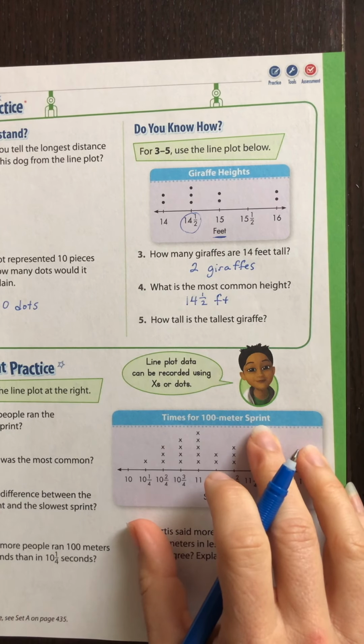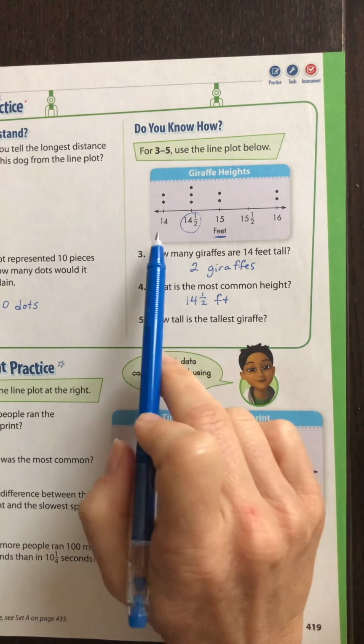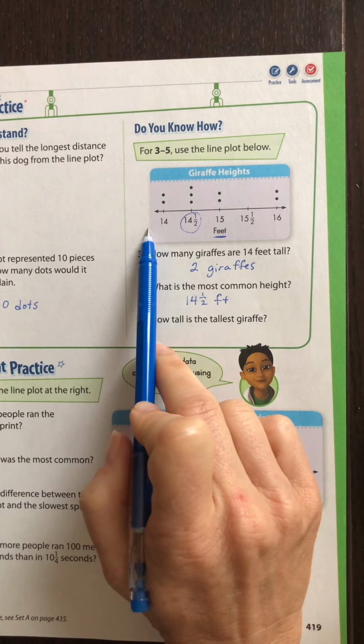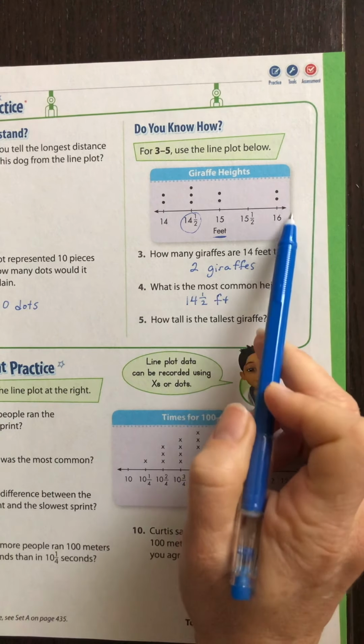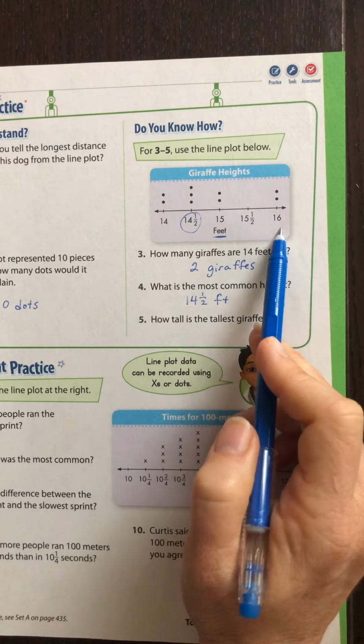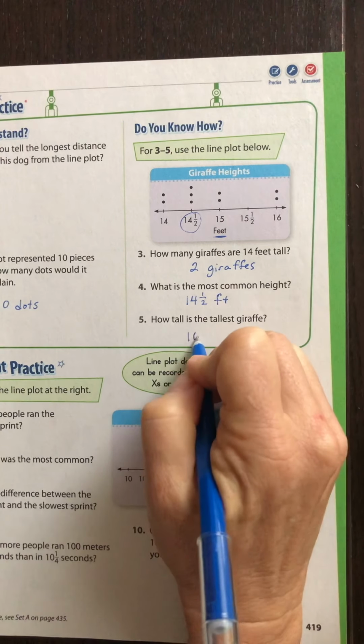How tall is the tallest giraffe? Remember, we have our smallest number here, or the shortest giraffe would be to the left. Our tallest or longest would be over to the right, so our tallest would be 16 feet.